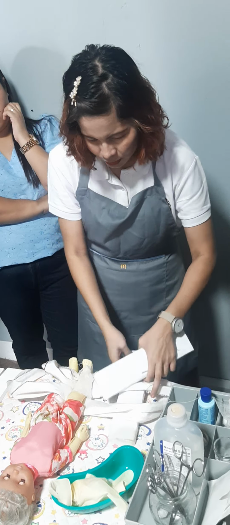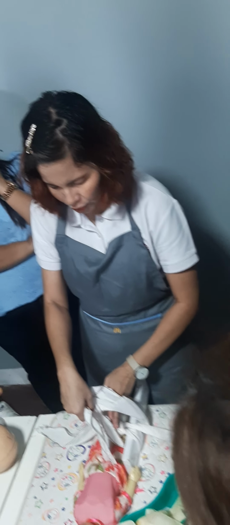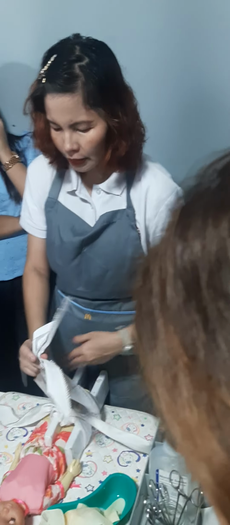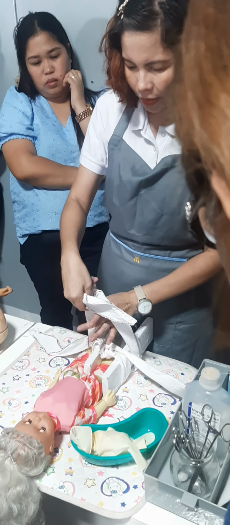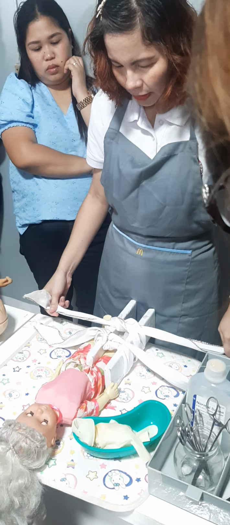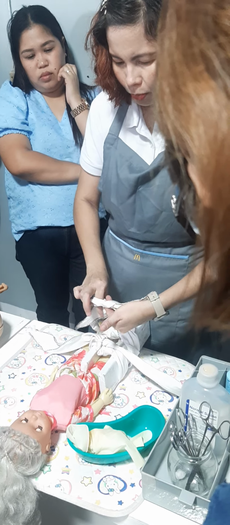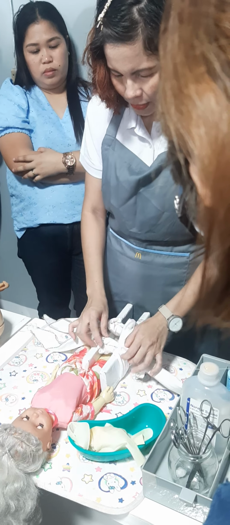Okay, then you are going to do the square knot technique: right over left, left over right. Again, right over left. Then you are going to do the left over right. Then that is the square knot technique.